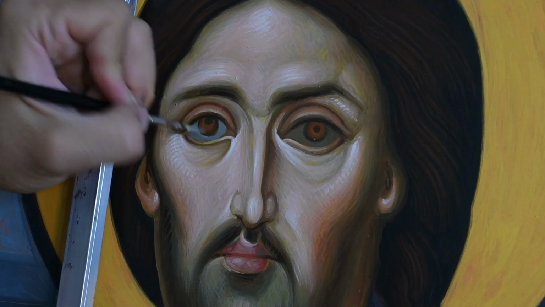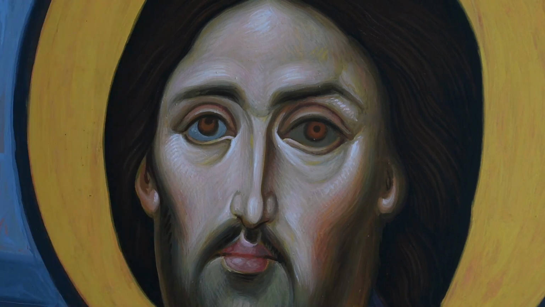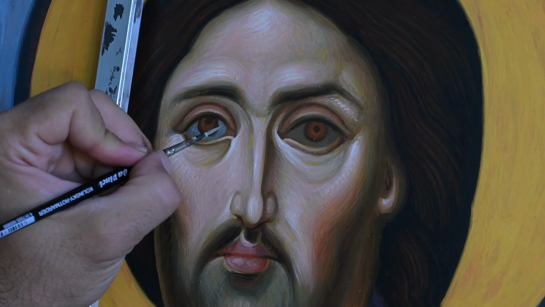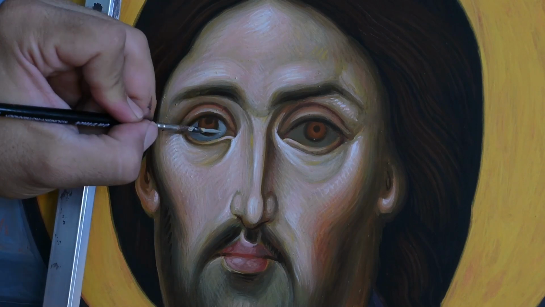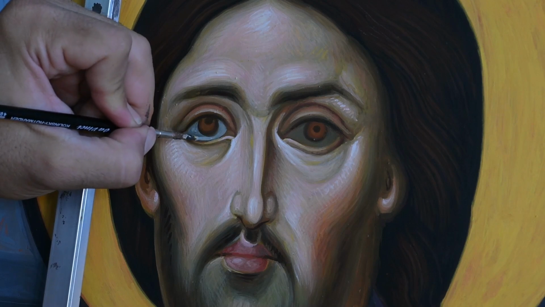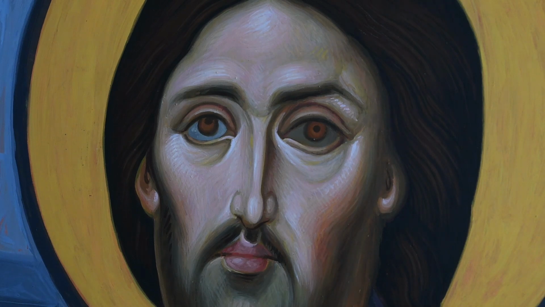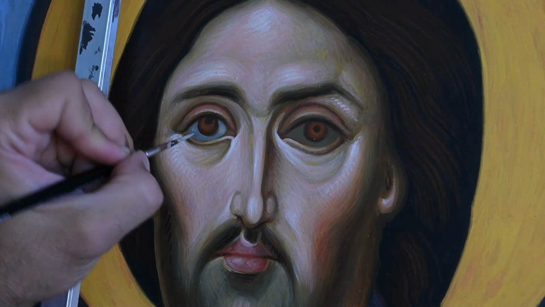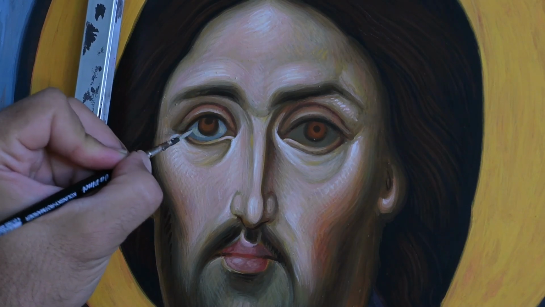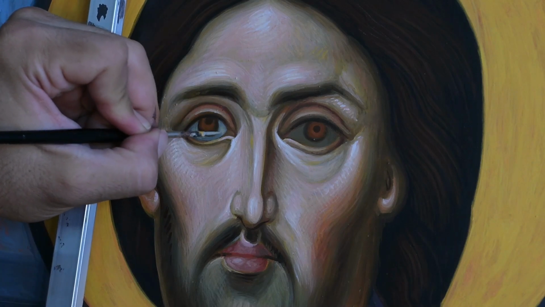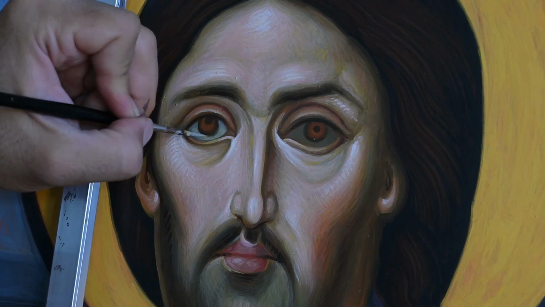I'm observing my reference a lot, trying to keep the gaze of Christ looking directly at the viewer. This is important here, to not lose how directly Christ looks back at the viewer. It is a matter of millimeters. If we move the iris 2 millimeters towards the right or the left, then the gaze will definitely change.